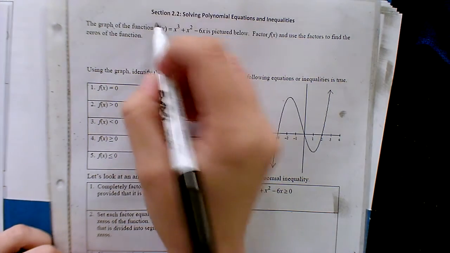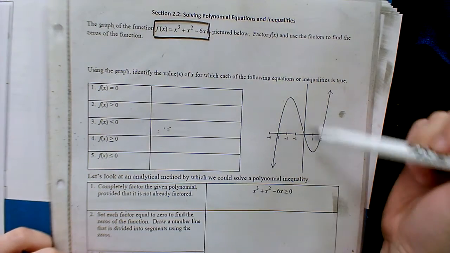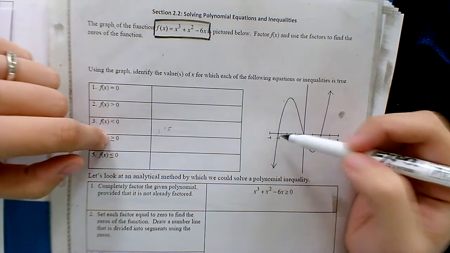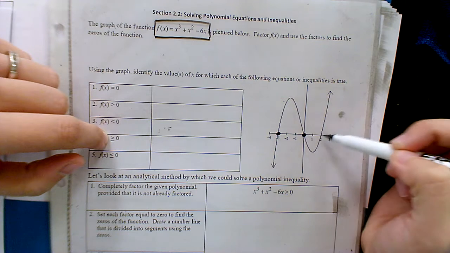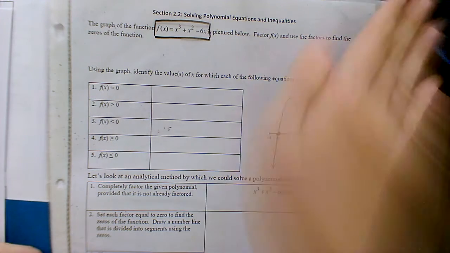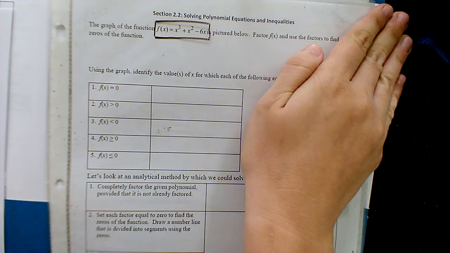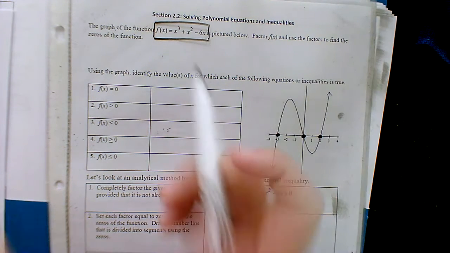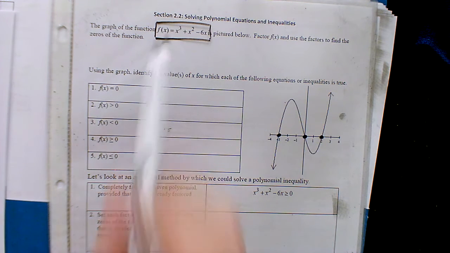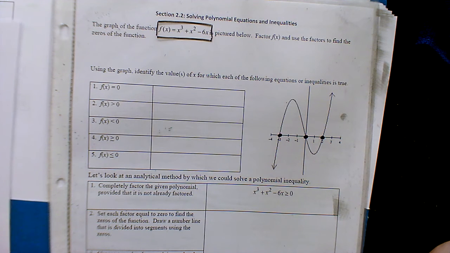All right, so taking a look at the top, we have this function, and they were kind enough to give us the graph as well. So we have various pieces of information here. We can clearly see where the x-intercepts are because we have the graph available to us. But let's pretend for a second that we didn't have that graph. Okay, let's try to figure out where the x-intercepts are by hand. So we're going to go ahead and try to factor this and then solve it for those values. Can we think of a factoring technique to help us out?